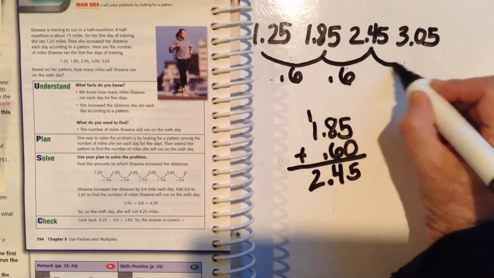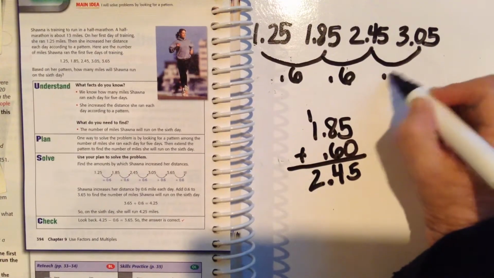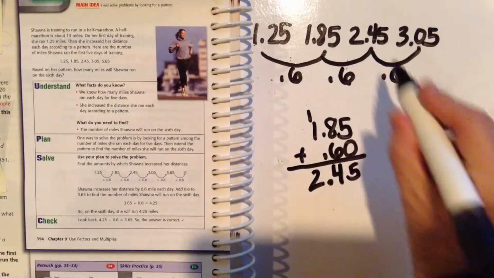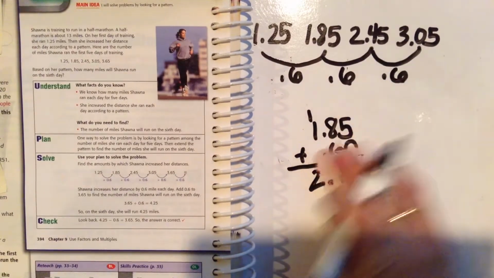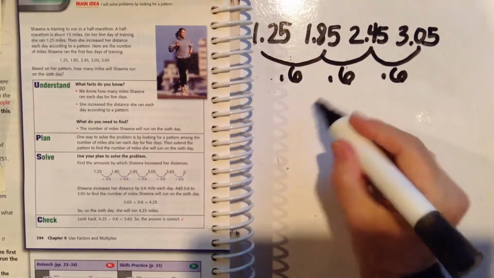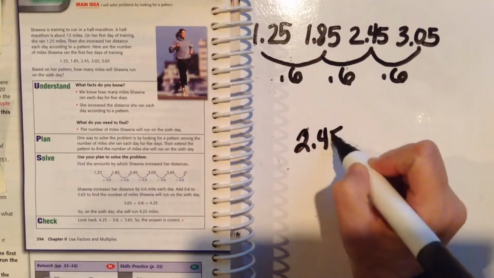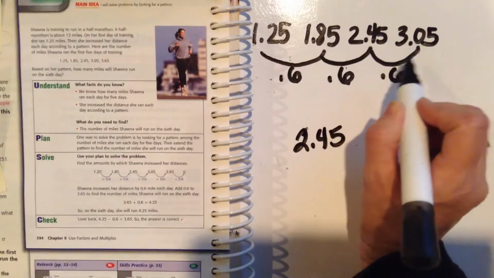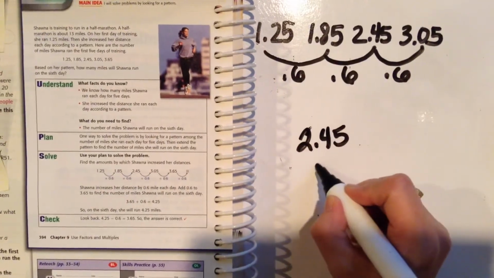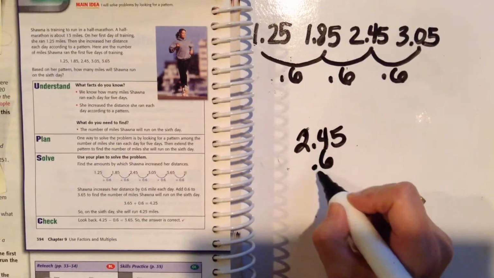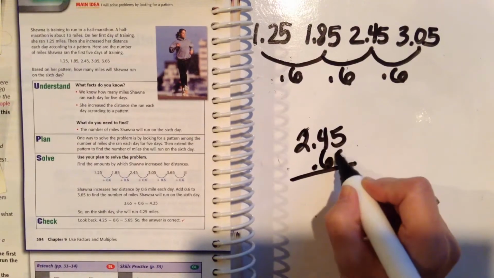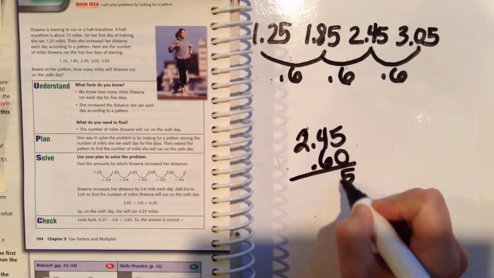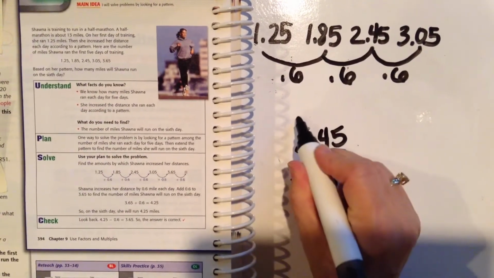It's probably plus 0.6. So let's check this one more, 2.45, and just make sure that one is right. So 2.45 plus 0.6 and see if it equals 3.05. Remember, we're going to line up the decimals. You can put a 0 if you want. 5, 10.